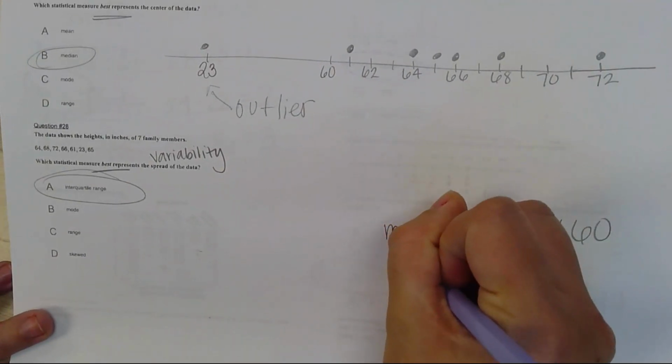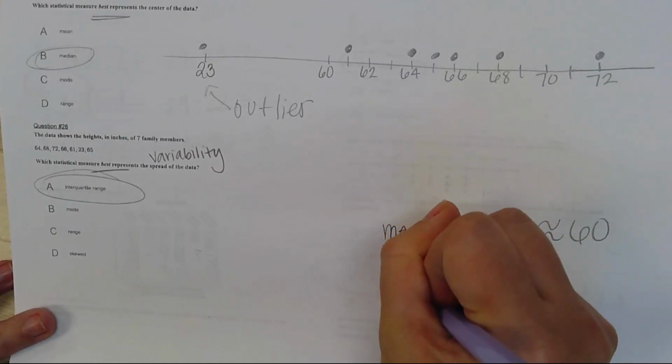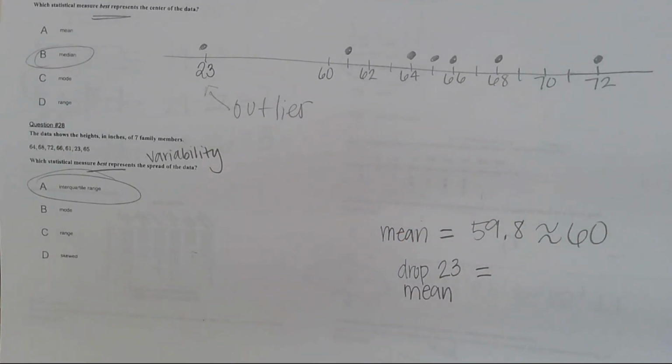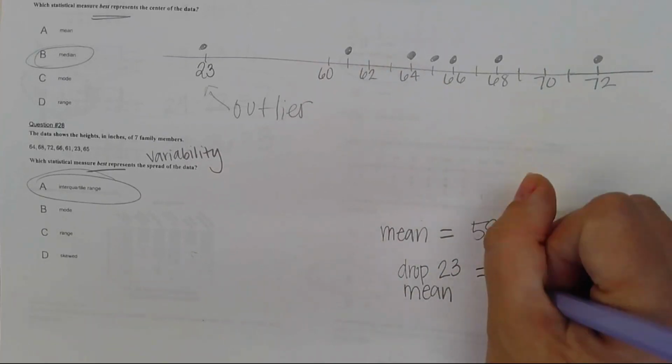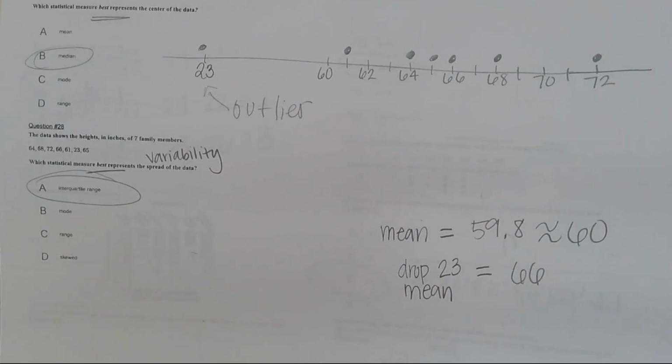Drop 23. And the new mean is going to be, let's find out. 66. Look how many points that went up by just dropping the lowest grade.